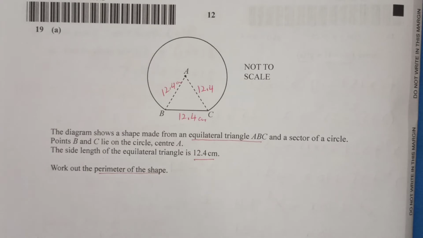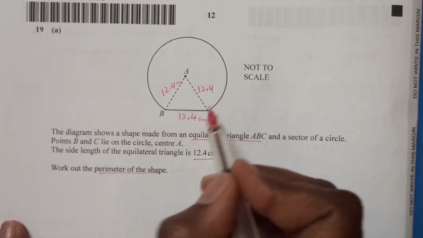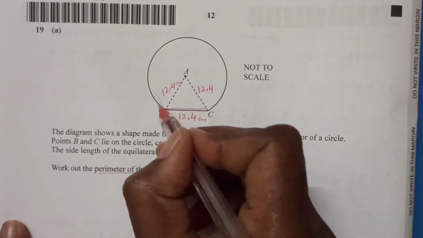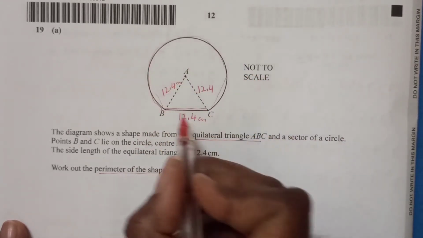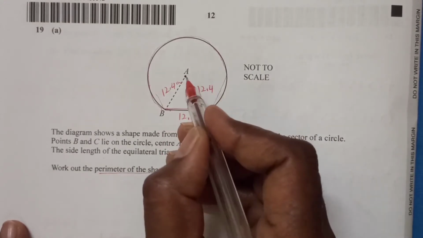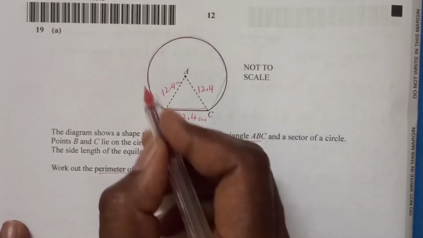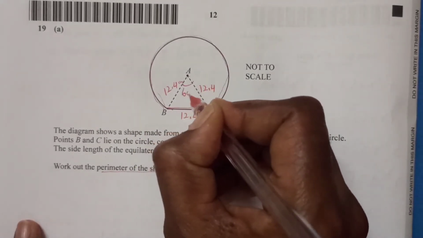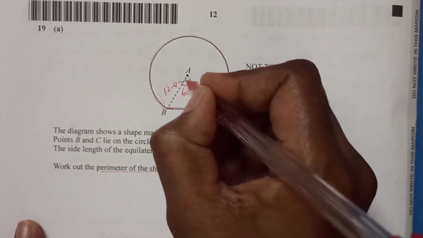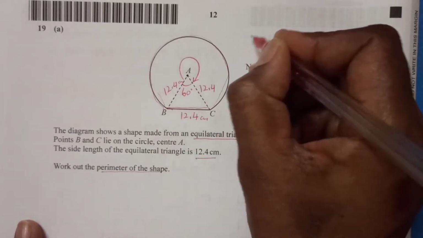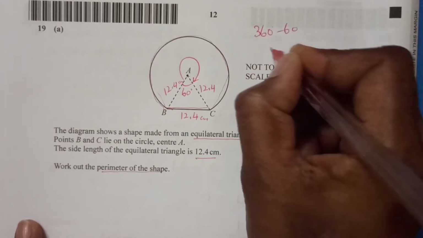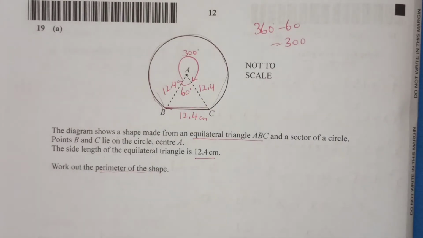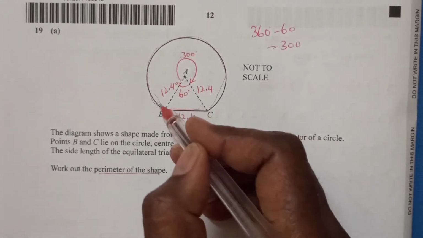For the perimeter, the perimeter is the sum of all the side lengths around this. So we are going to include this one plus this one, right? So this side we have 12.4, but we need to know how much this is. This is the arc length here. Now as this is an equilateral triangle, that means this angle is 60, right? So what will this one be, from here to here? This angle will be 360 minus 60, which is 300. So this angle in the major arc is 300. So now we will find the length of this arc.